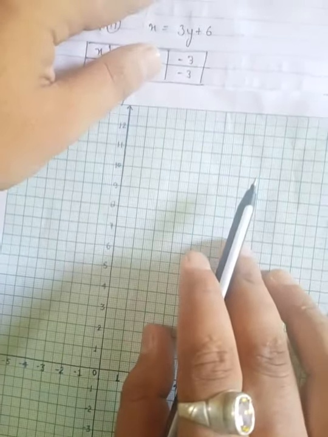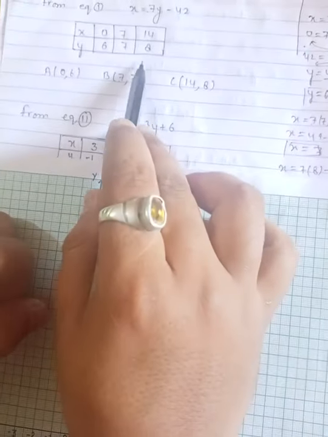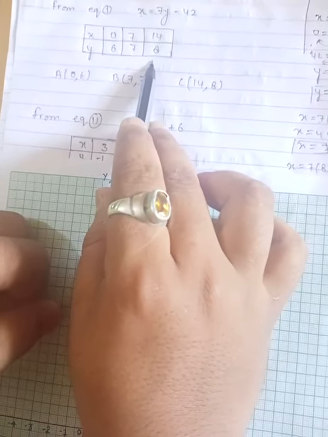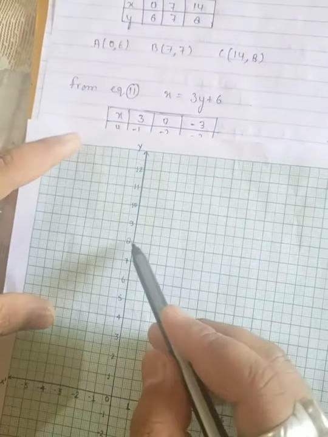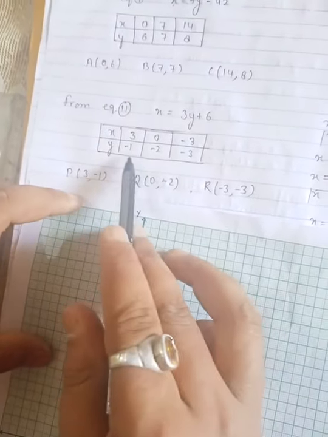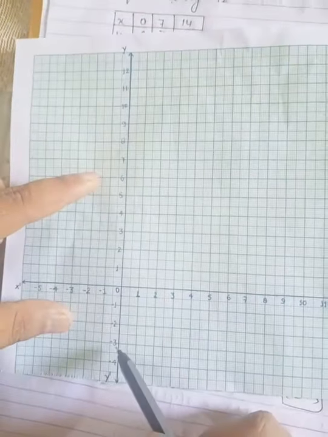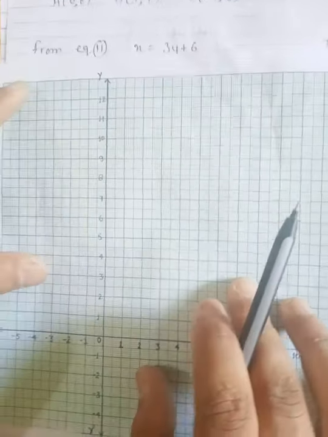For the y-axis, the maximum positive value of y is 8, so we have an 8, and the maximum negative value of y is minus 3, so we have a minus 3. Now we have to put the points on the graph.